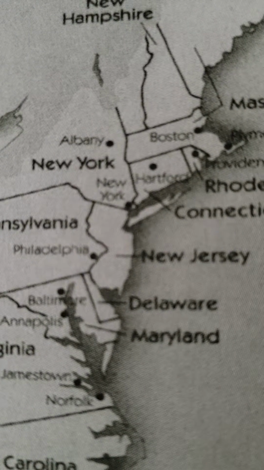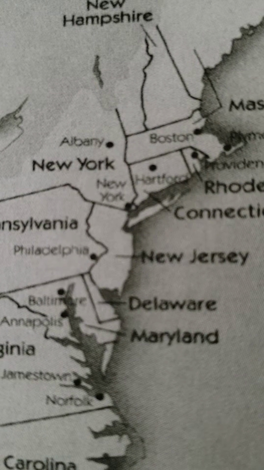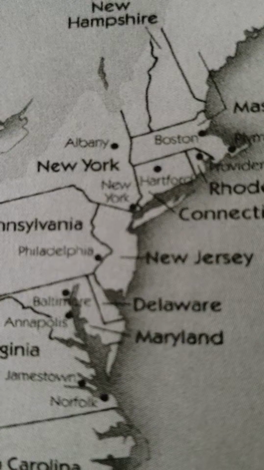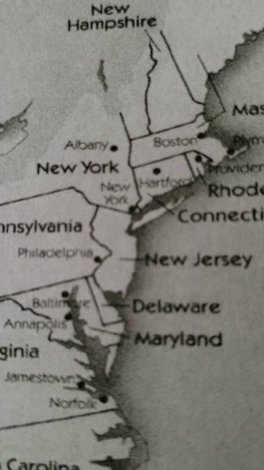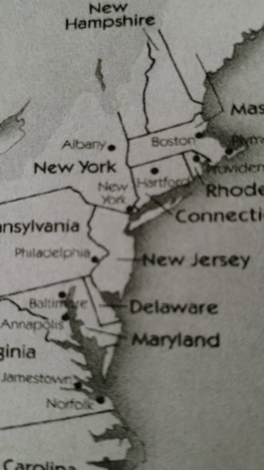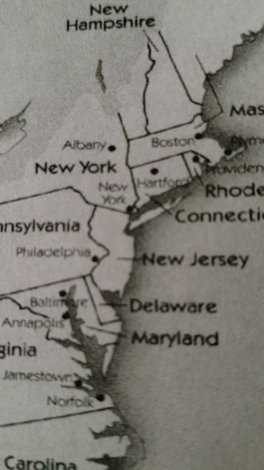Each state received as many electors as its total of senators and representatives in Congress. Later in U.S. history, these electors in the Electoral College would be required to vote for the presidential candidate that won the popular vote in their state. You will learn more about the Electoral College on page 33.